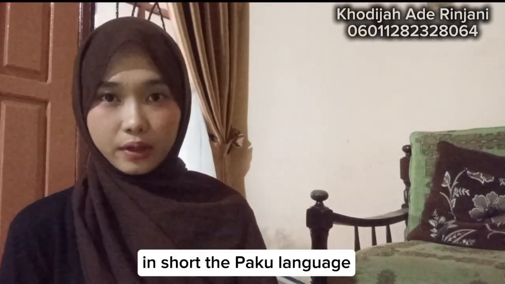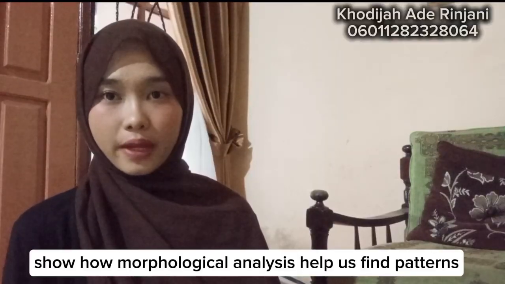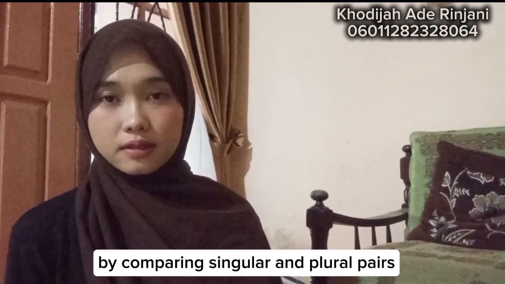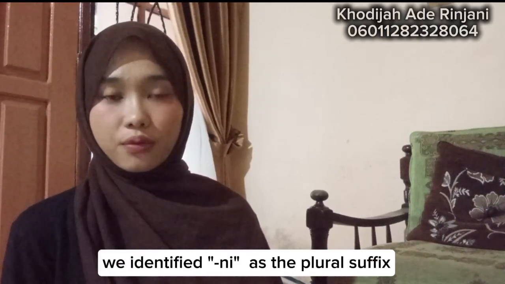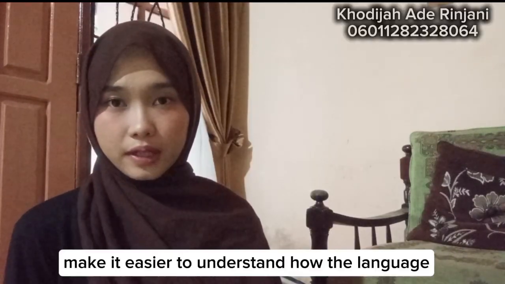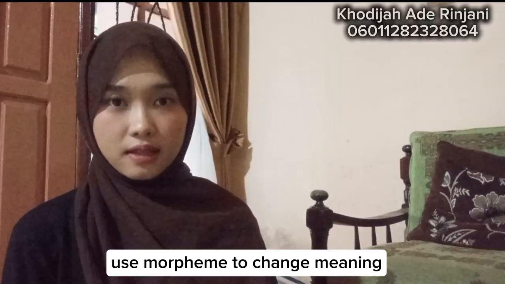In short, the Paku language shows how morphological analysis helps us find patterns and meaning in word forms. By comparing singular and plural pairs, we identify ni as the plural suffix. This example makes it easier to understand how the language uses morphemes to change meaning.